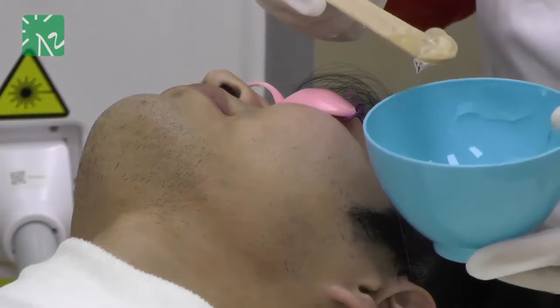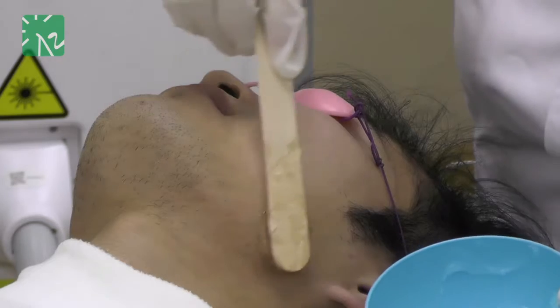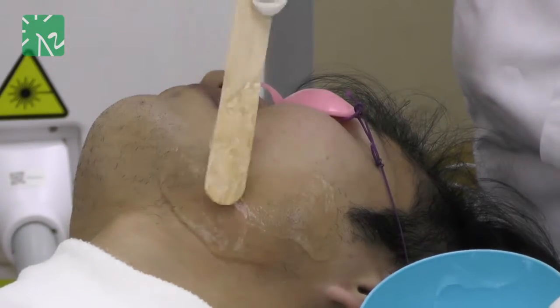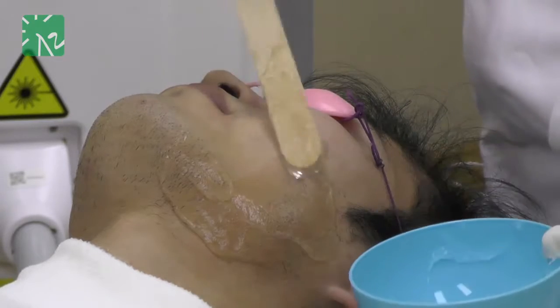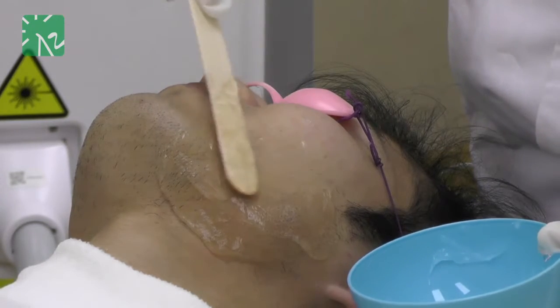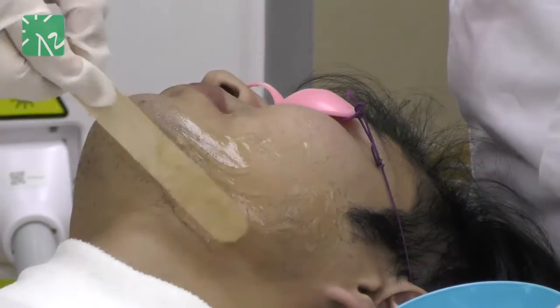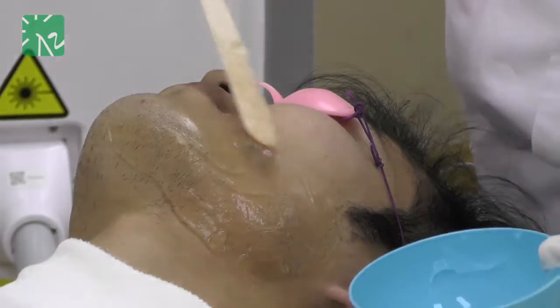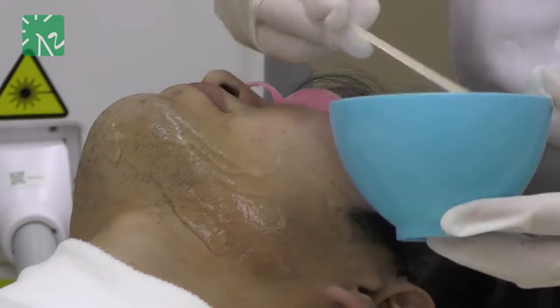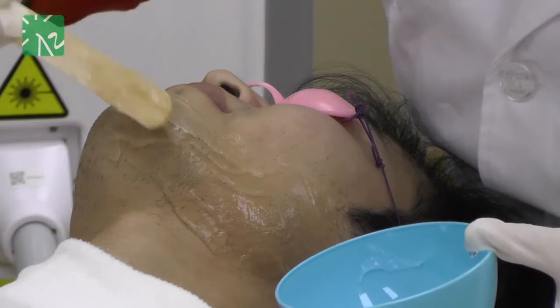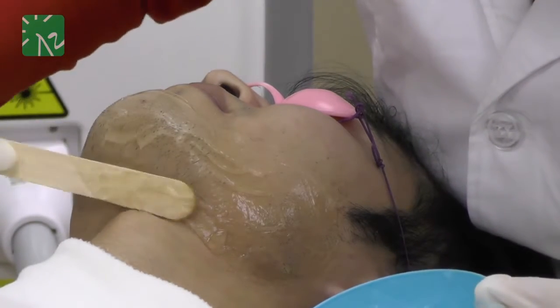After shaving, we put some gel on the facial part. The reason for using cooling gel is, first of all, to protect the skin, and second, as a medium, it also protects from possible harm of the laser.